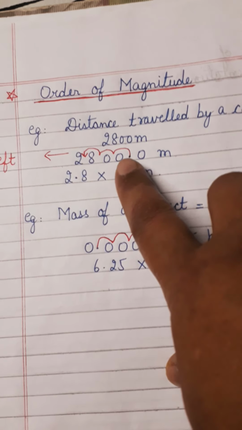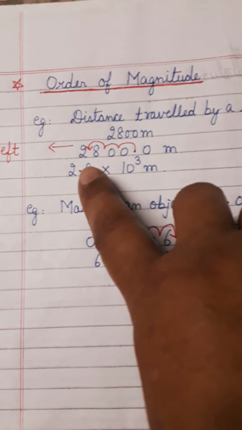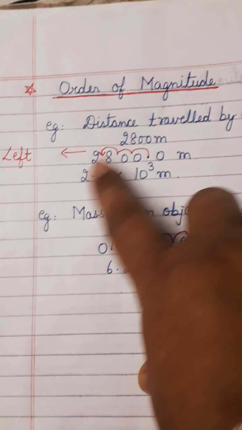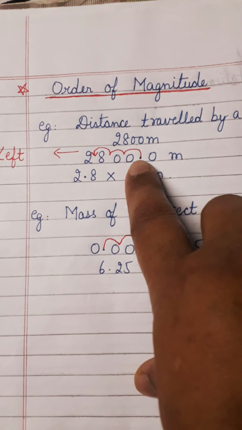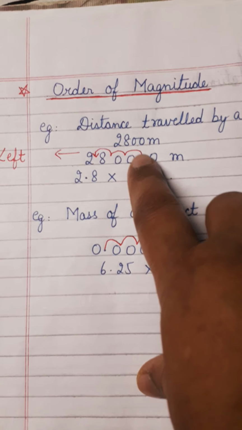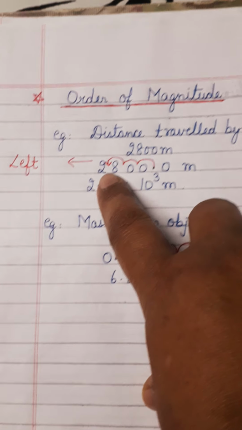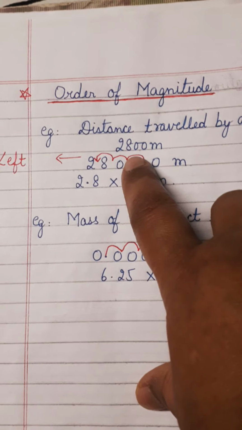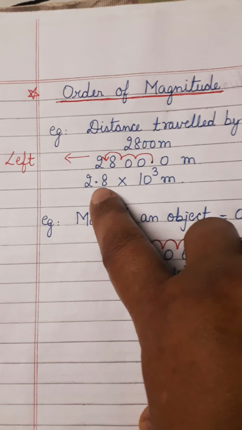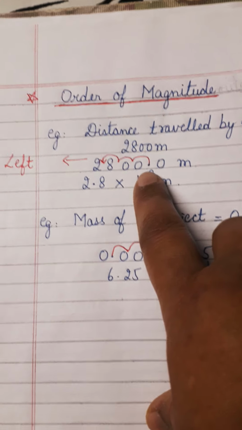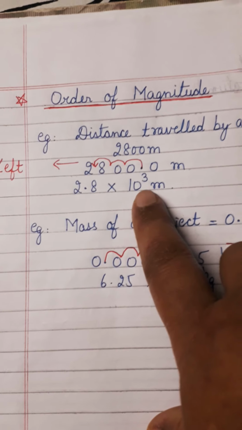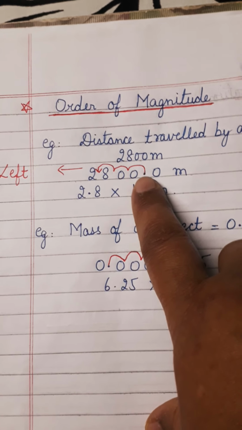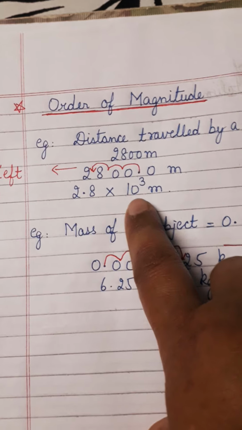Now what is that? In case of order of magnitude, you should have only one particular digit towards the left hand side, as you can see here. But initially there are 4 digits. So what am I going to do? I'm going to introduce a decimal. And then this decimal I'm going to shift in such a manner that I should have only one digit towards the left. Now here there are 3 jumps. The decimal is taking 3 jumps, 1, 2 and 3, and therefore the value is 2.8. Now whenever the decimal jumps towards the left side, the power will be a positive power. So it will be 2.8 into 10 to the power 3, because the decimal is jumping 3 places. So it will be 10 to the power 3 meters.